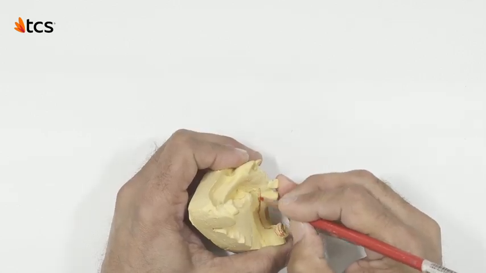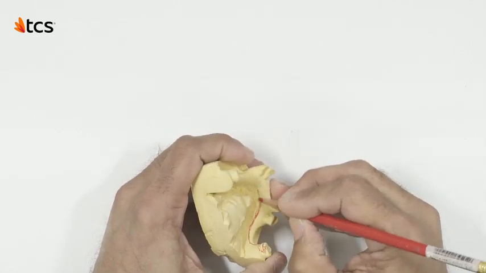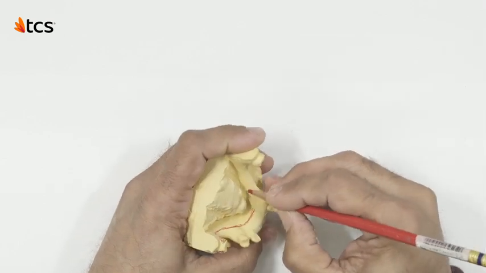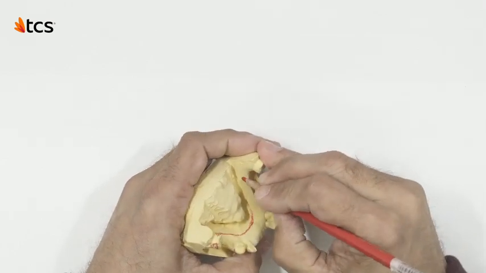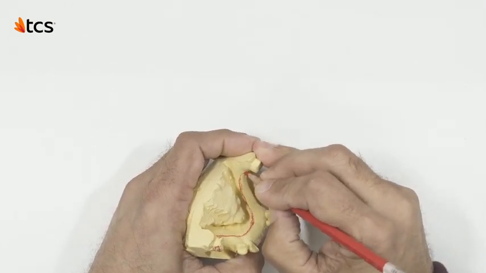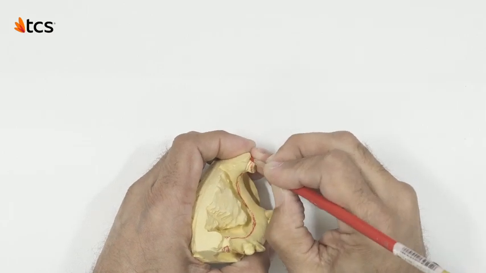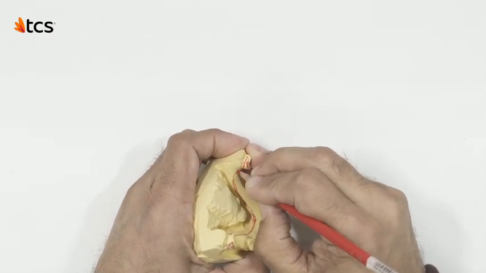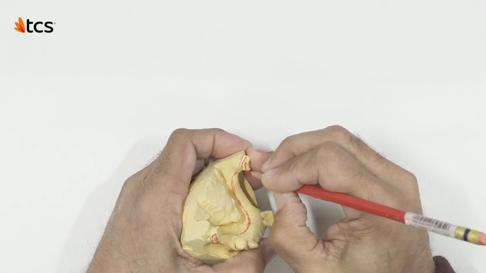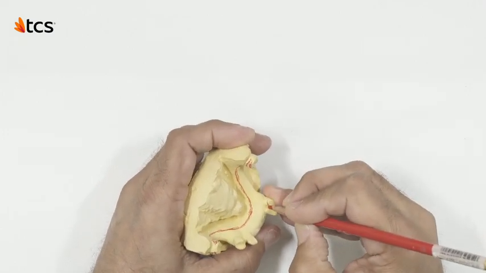Moving forward, we establish the lingual border without overextending, and we add another finger clasp design to this molar. Anytime there is enough structure to get optimal retention, using a finger clasp design is ideal.